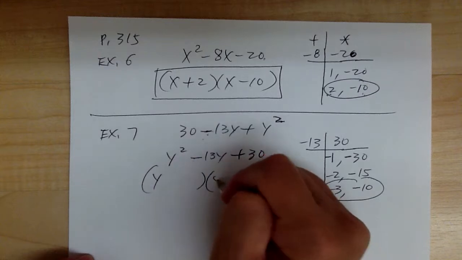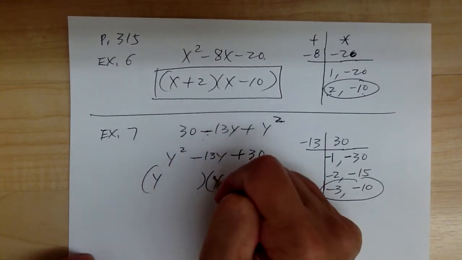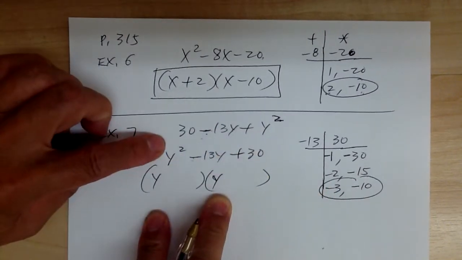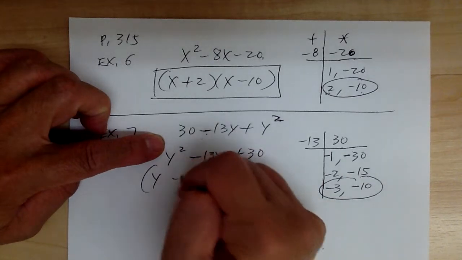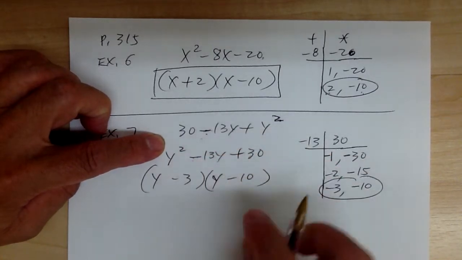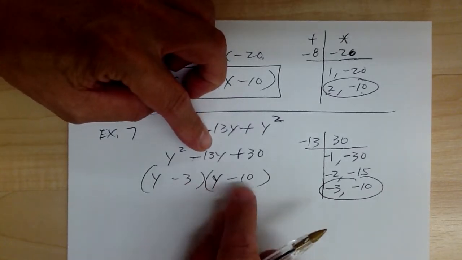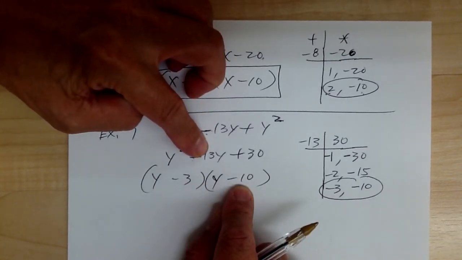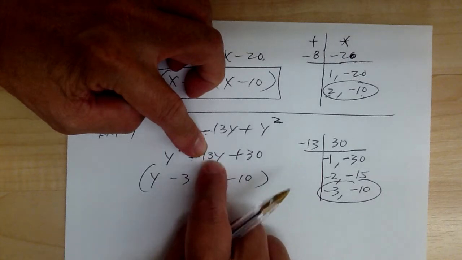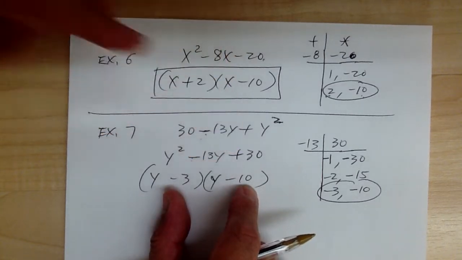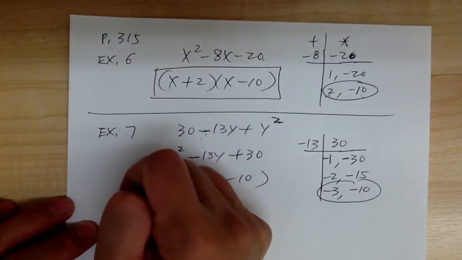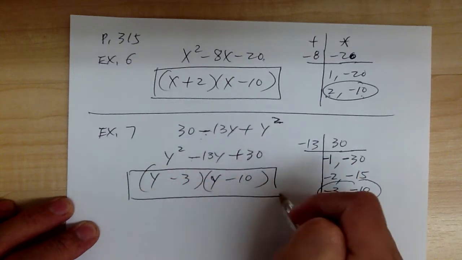So you got y and y, right? Y times y gives you y squared. So this will take care of this. So now you're going to get minus 3 minus 10. So minus 3, so you add, right? When you add, negative 3 plus negative 10 will give you minus 13. So you add to get that, you multiply to get that. So when everything is all matched, then you know your factoring is correct.